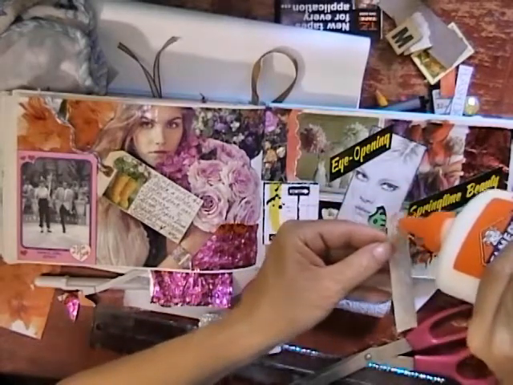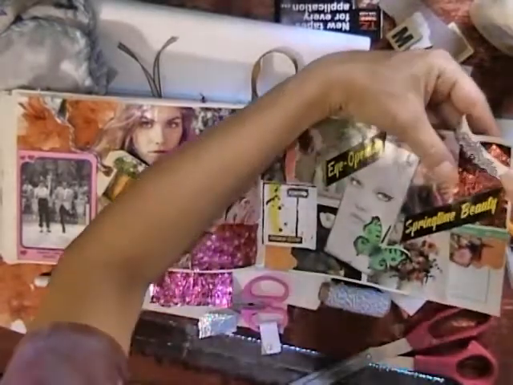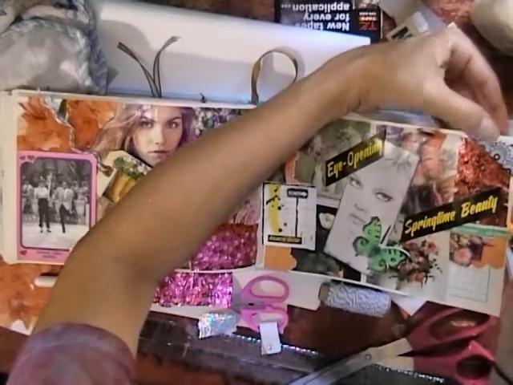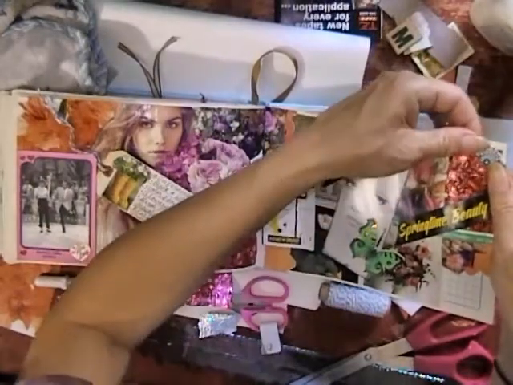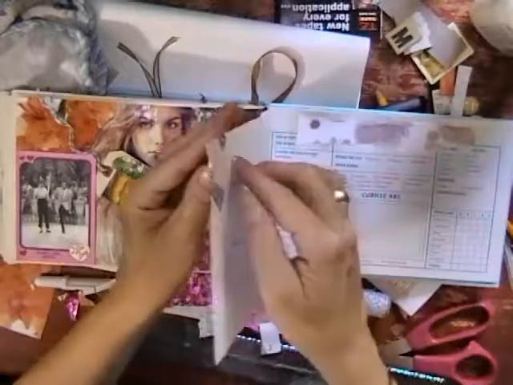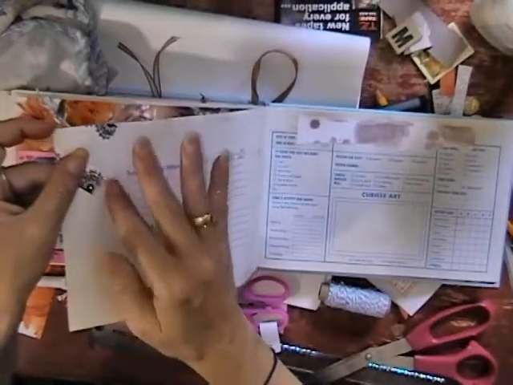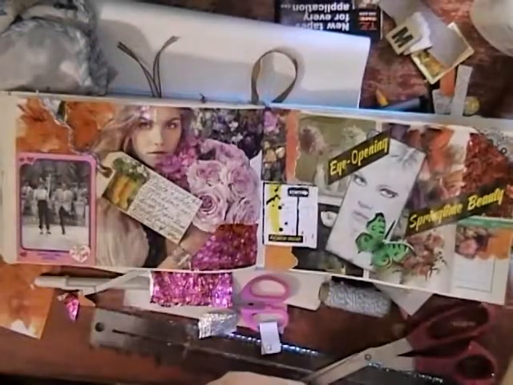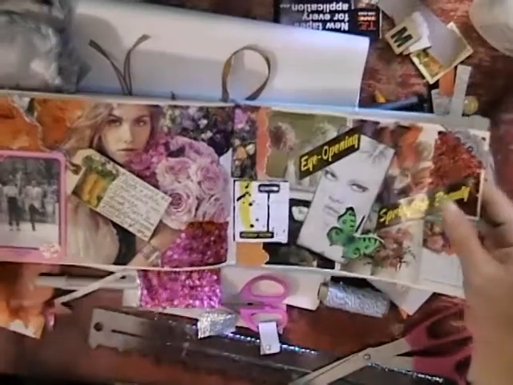This, what I'm going to do is I'll go like that, bend it around to the back, there we go. That'll keep that aluminum thing, that foil on there.